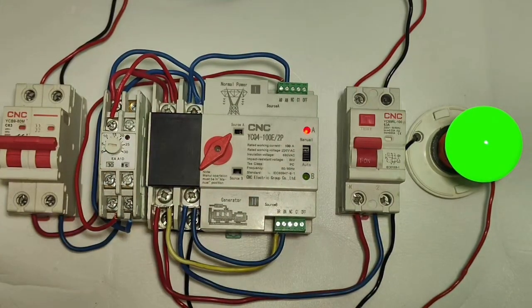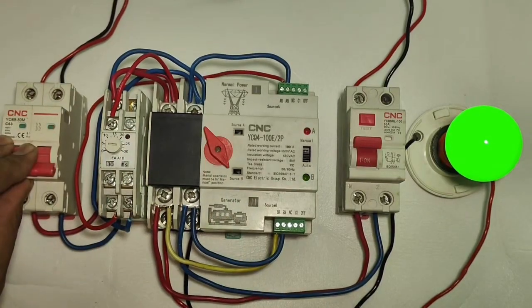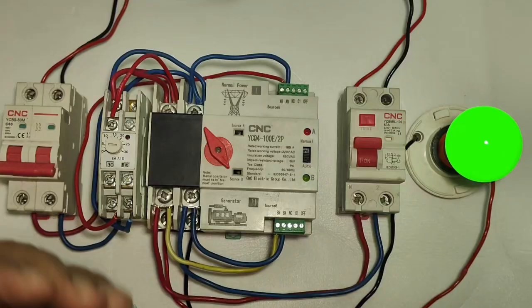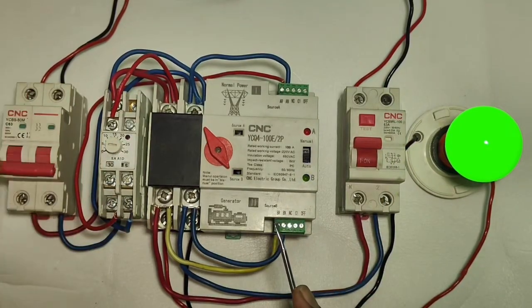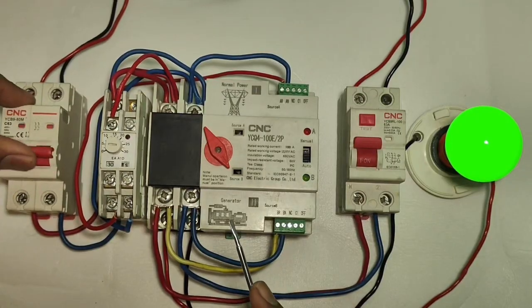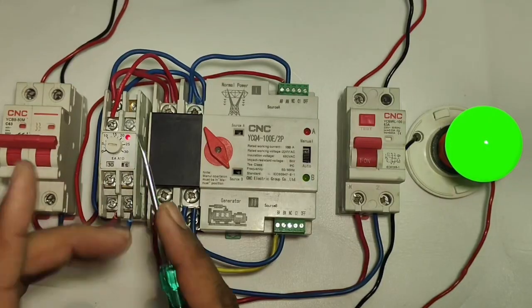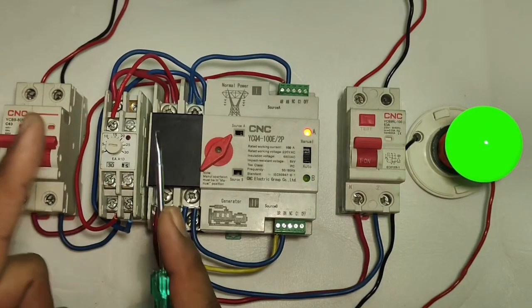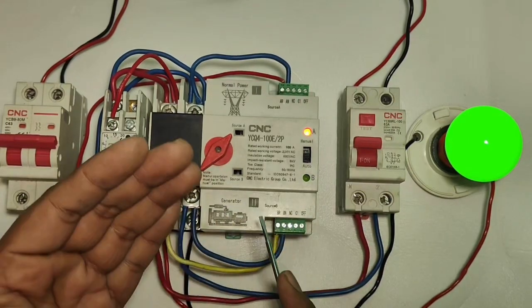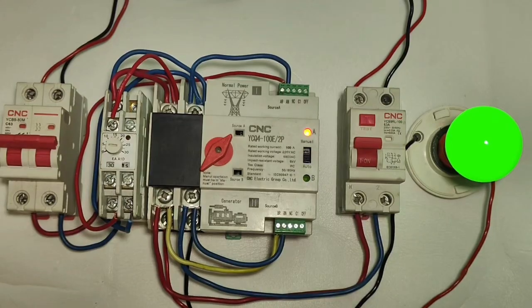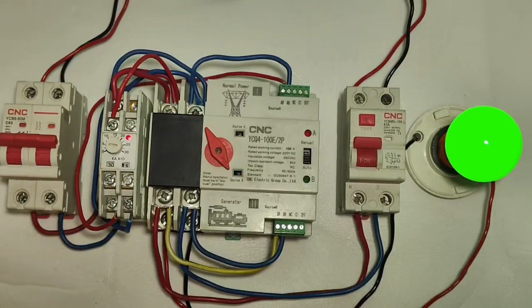Okay, the timer is connected for the safety of the generator and also the load. If the main power supply goes off, the load runs through the generator power supply. If the main power supply comes again, first the timer delay will start. If all conditions are okay and the power supply comes continuously, then switching happens and the load is transferred to the main power supply. I hope you understand how to install this automatic changeover switch and how to connect a timer for the main power supply.